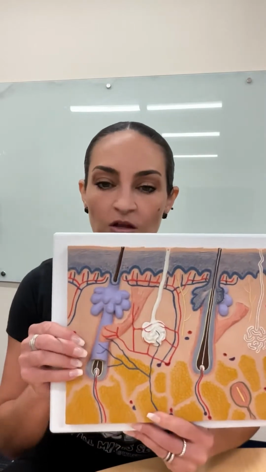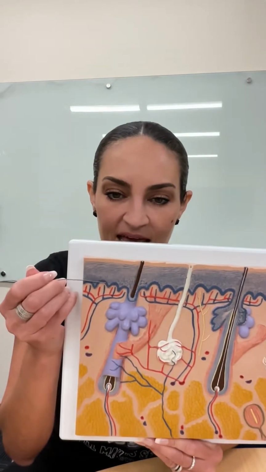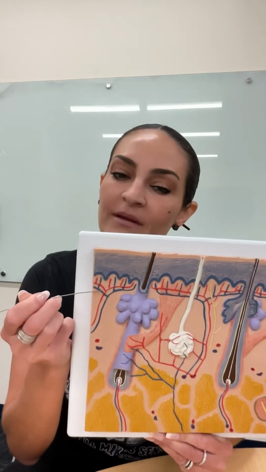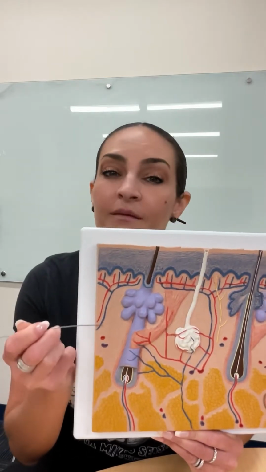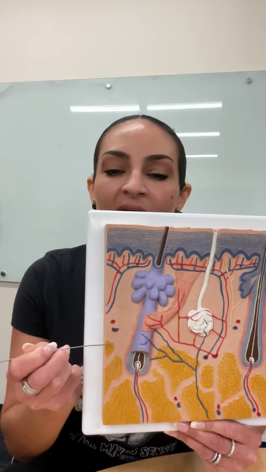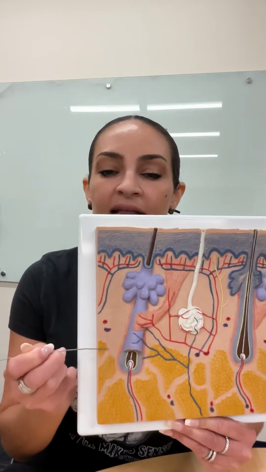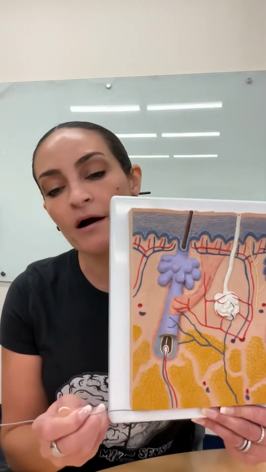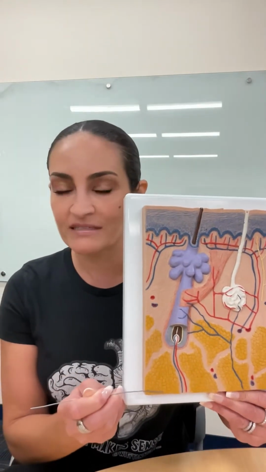When we look in this model, we see that this is the epidermis, all this is the epidermis, and then below the epidermis, obviously we have the dermis, right? Epi, the root epi means above, so the epidermis is above the dermis. And then when you look down here, we see adipose tissue, we see adipocytes, and this is part of the hypodermis. Now the hypodermis is not part of our skin.